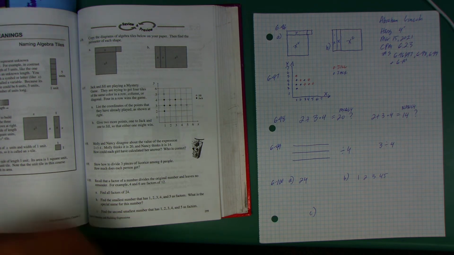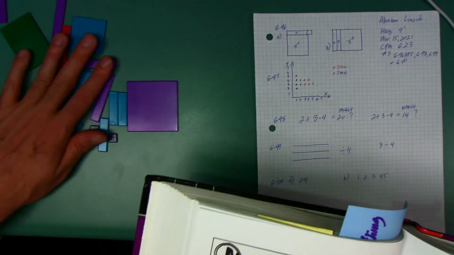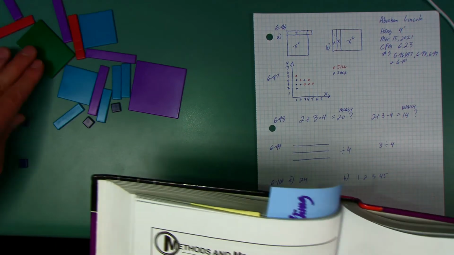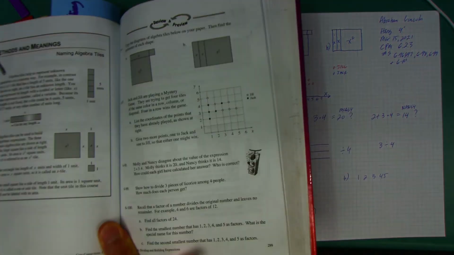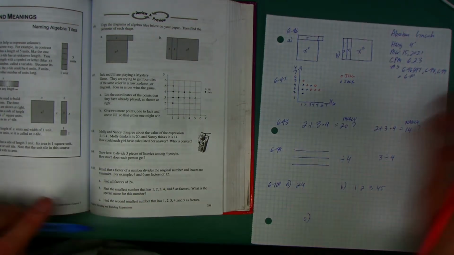Anyway, we're doing 6-96 through 6-100. And 6-96 says to copy those diagrams of the algebra tiles. And remember what the algebra tiles are. There's these things here that you did not get to play with in person, which probably would have made it a little bit easier. But you guys are up to the challenge and are moving forward anyway. And we're going to try to do this without.